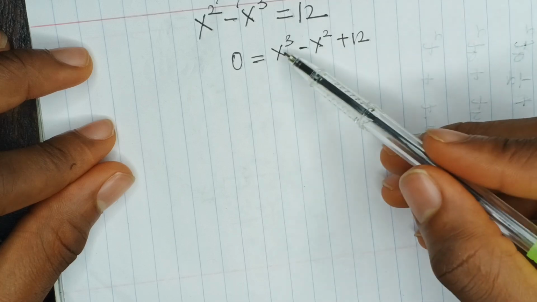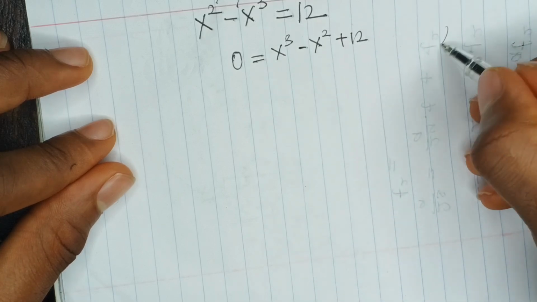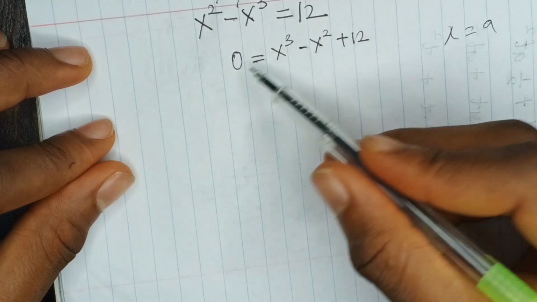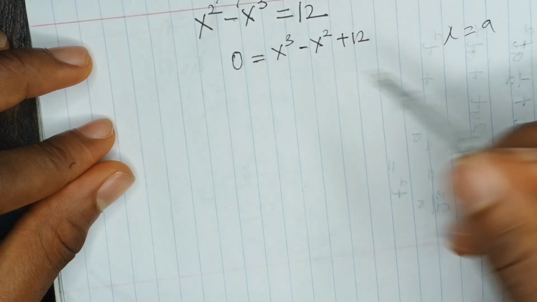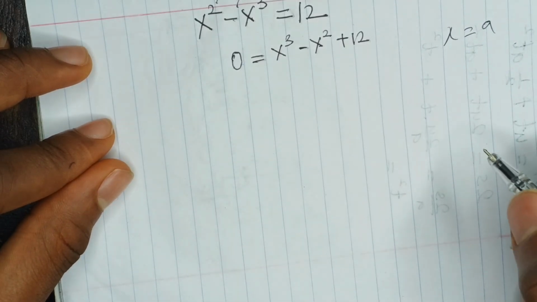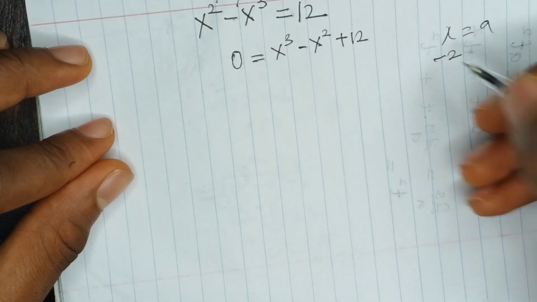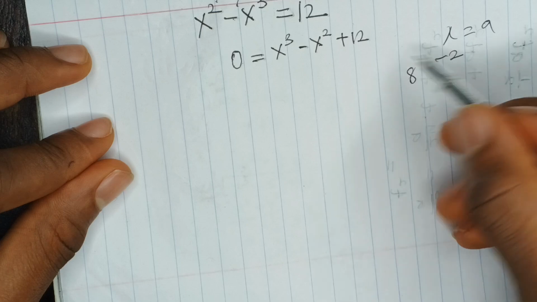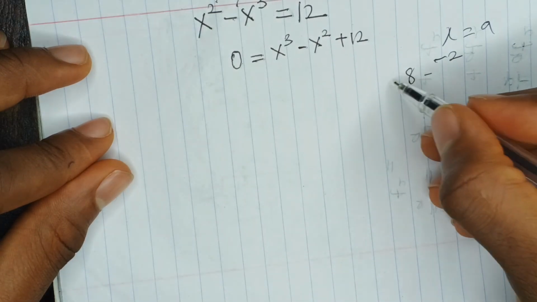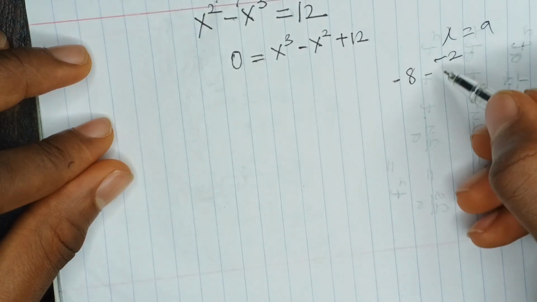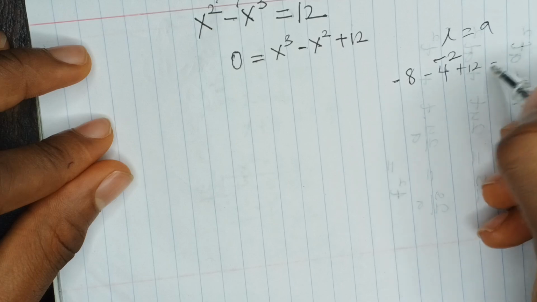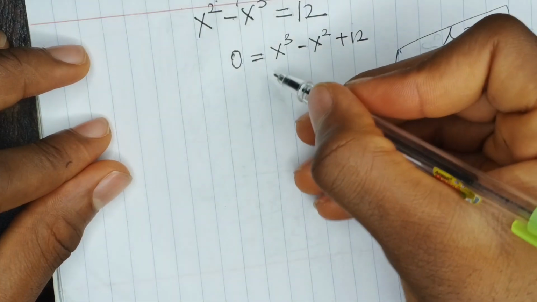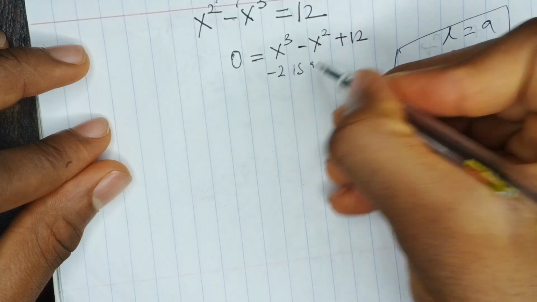A 0 is simply a number you substitute for x. So if I say that x is equal to a number a, if I put a here, this will be equal to 0. That's why it's called a 0. And that number is negative 2. Because negative 2 cubed is negative 8. Negative 2 squared is 4. And plus 12, you have 0. Okay? So we say negative 2 is a 0.